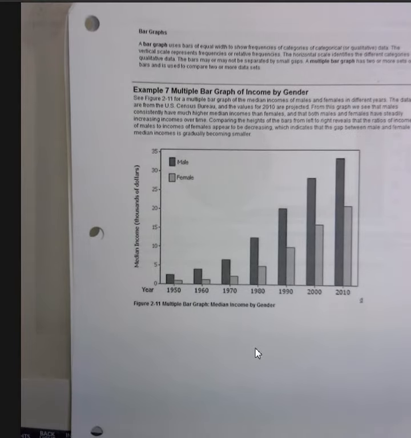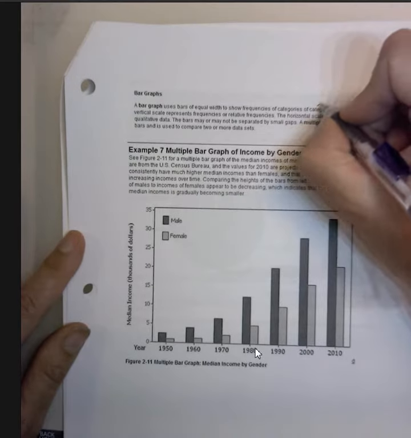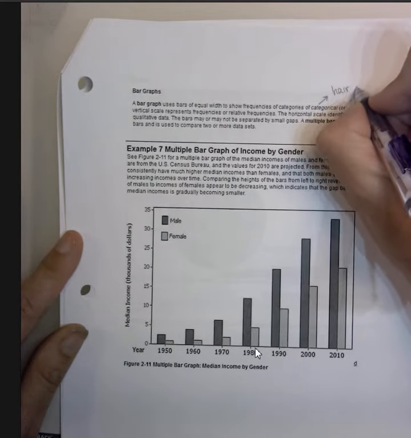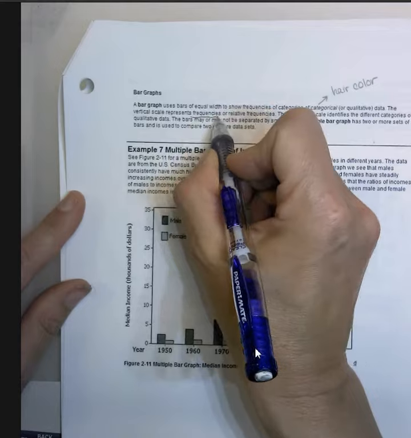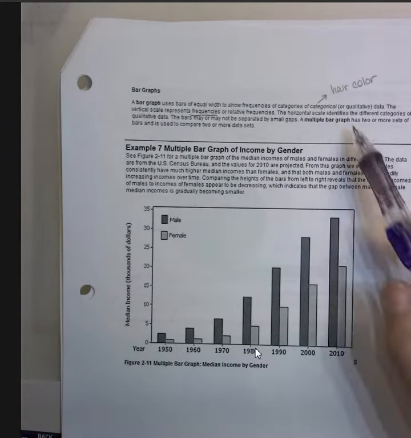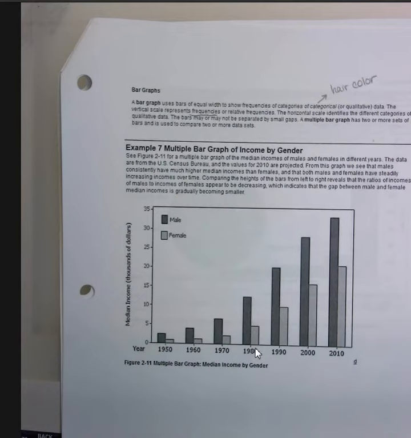Okay, bar graphs. They use bars of equal width to show the frequencies of categories of categorical data. Notice this is the only time we've seen categorical data so far. So we could do a graph for hair color, political affiliation, something like that. A vertical scale represents frequencies or relative frequencies. The horizontal scale identifies the different categories of the qualitative data. The bars may or may not be separated by small gaps, so we don't care about gaps here.